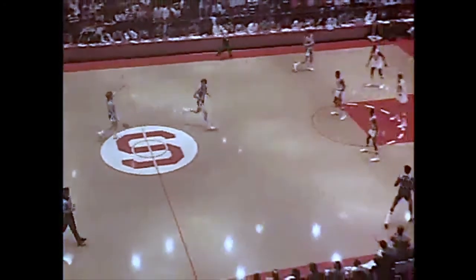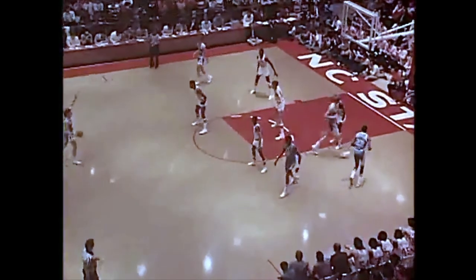Hawkeye underneath to Tony Warren. Layup. Good. The first basket. It took a minute and a half to get it, and Tony Warren gets the layup underneath. NC State 2, North Carolina nothing.